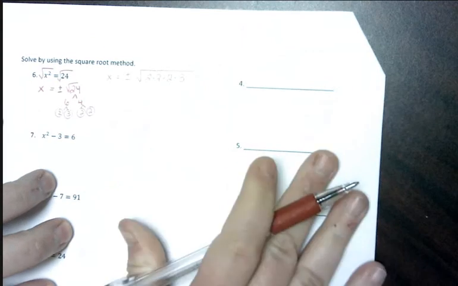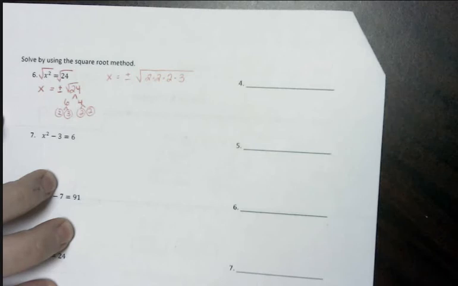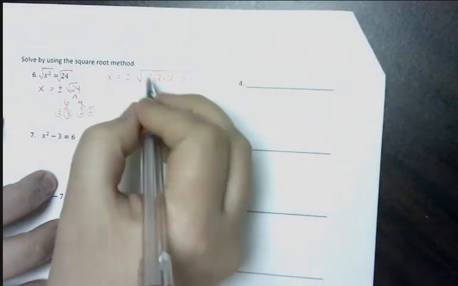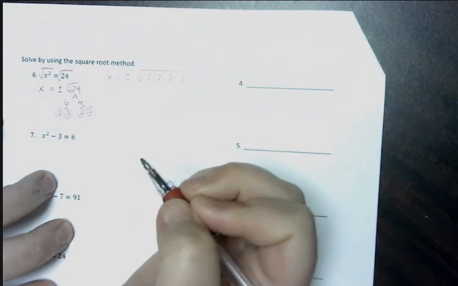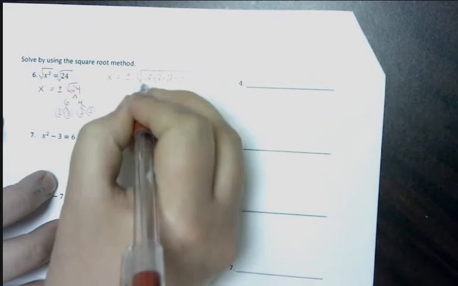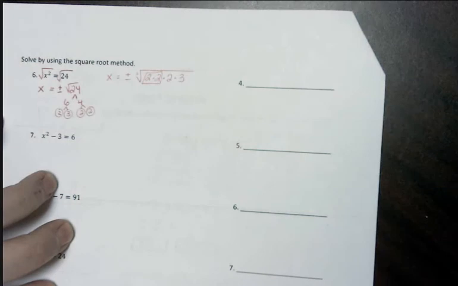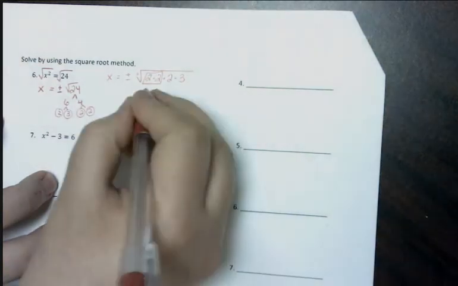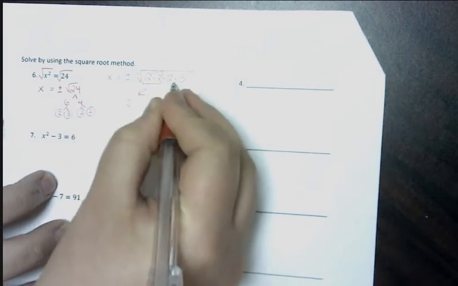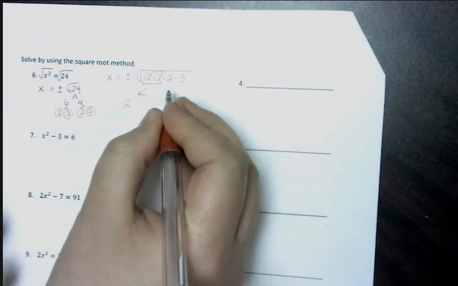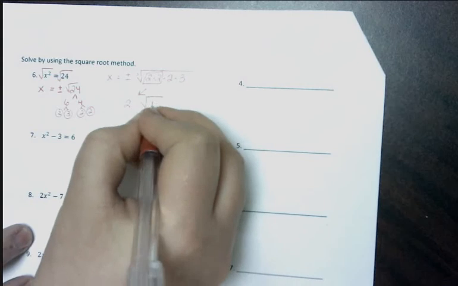Let me see, it's kind of hard to see here. There we go. So we need 2, because that's what that index is there. We need 2 of the same number to release something from that radical. So I'm going to take 2 of those 2's and I'm going to pull them out as just 1 2. And then the 2 and 3 are going to stay inside of that radical because they don't have 2 of the same number. So 2 times 3 is going to stay down there as a 6.